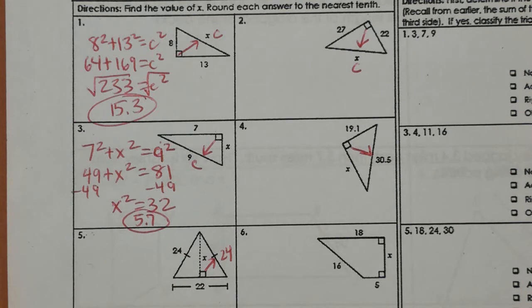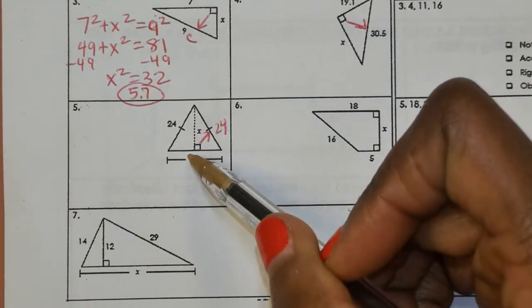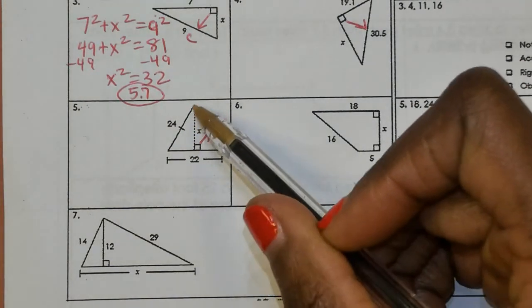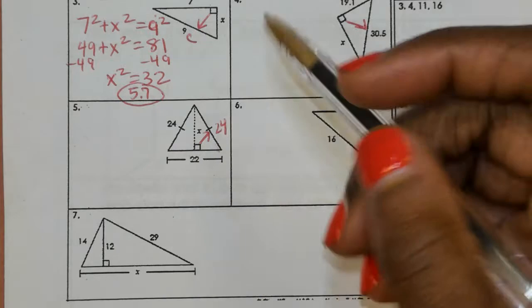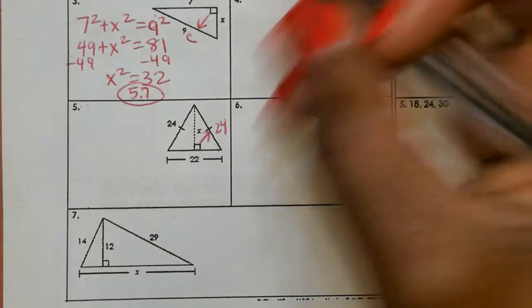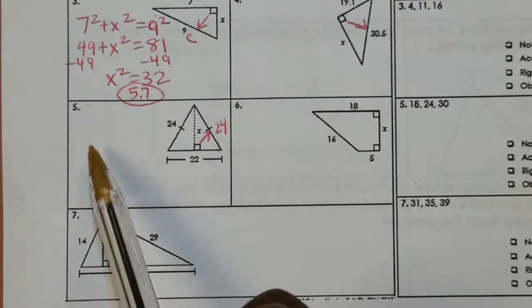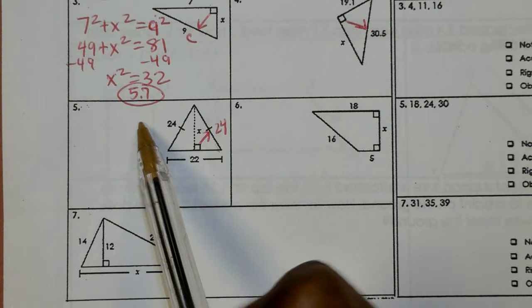Okay, so 2 and 4 are similar to those two problems. 5 is a little bit different. If you're given an isosceles triangle that doesn't have a right angle in the corners, then they've got this diagonal line here, cut it for us to make a right triangle. In order to be able to use the Pythagorean theorem, we have to have a right triangle, because we're setting a squared plus b squared equal to c squared.